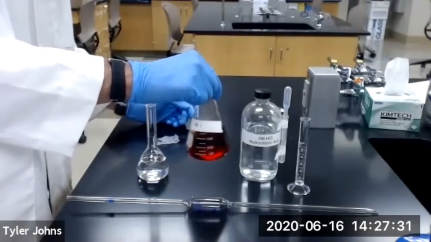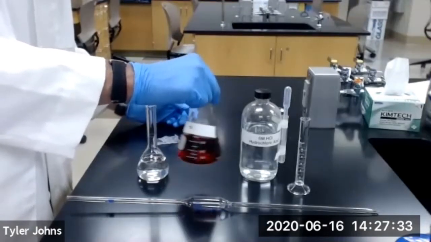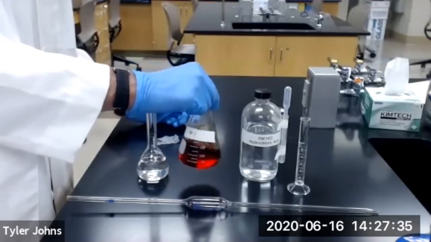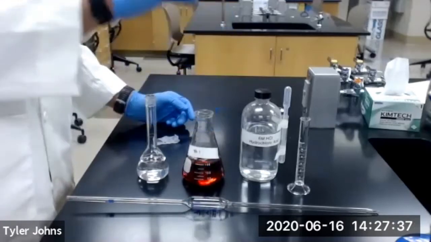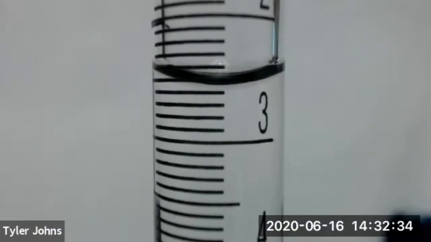And immediately after mixing, we're going to start titration using flask number 1. This is our initial volume in the burette. Make sure to record the initial volume on your data sheet to the correct number of significant figures. Note that we are just over 2.5 milliliters, but you need to have the correct number of significant figures.